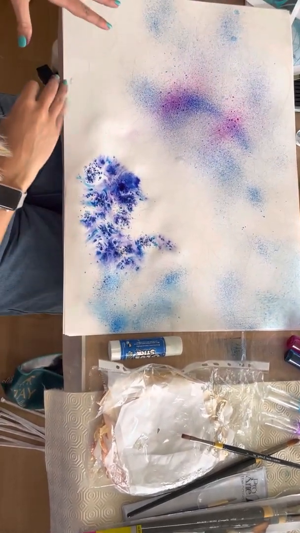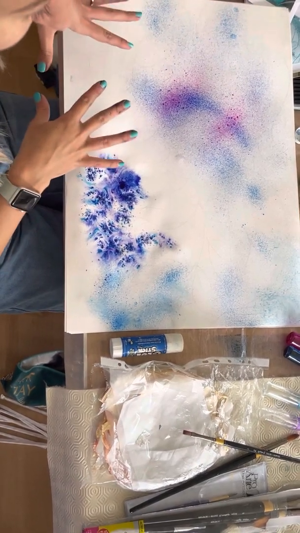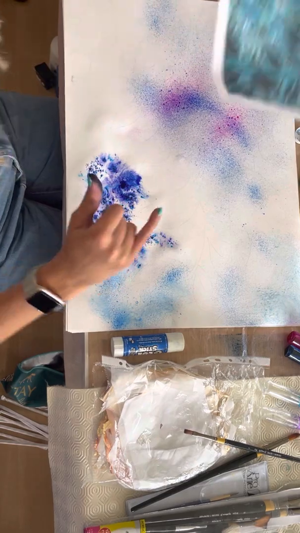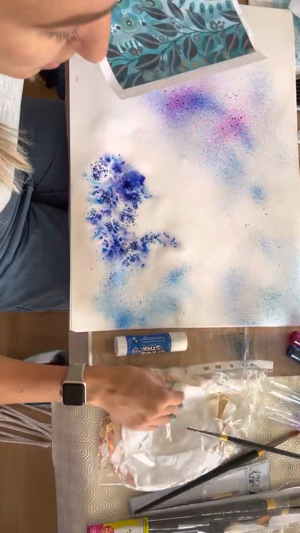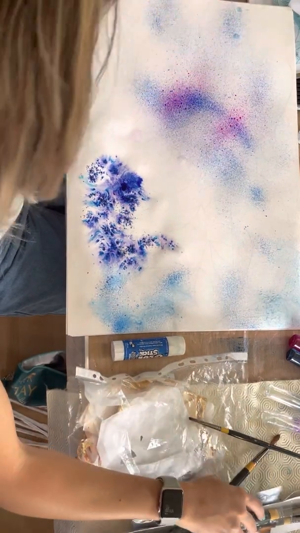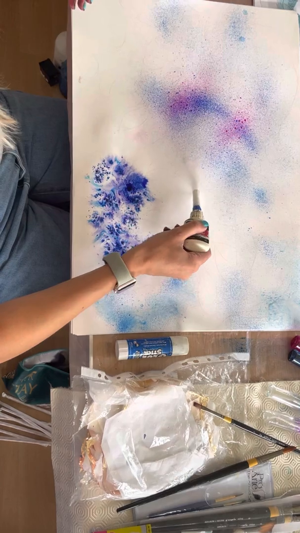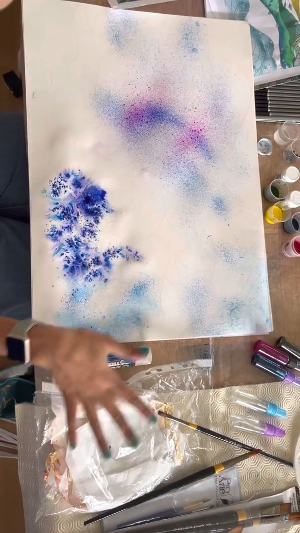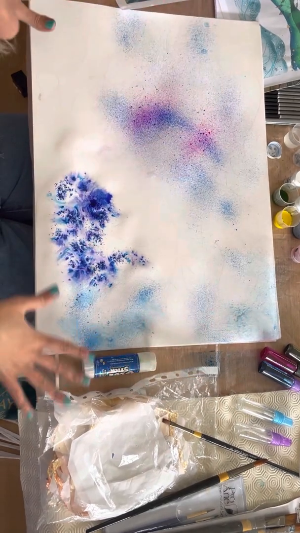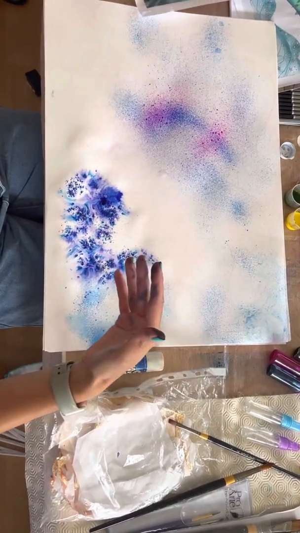Okay. If you want to leave some areas white, and you definitely want them to stay white, so if we look at here, there's some white bits in the background, then of course you can use your masking fluid. You're welcome to use mine. You could put bits in where you want them to stay white. Once that's done, you need to hair dry it. And then you're going to build all of your shapes on top.